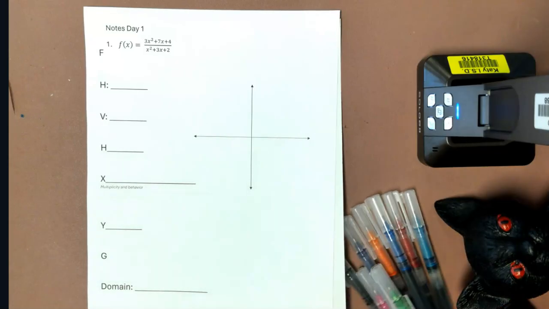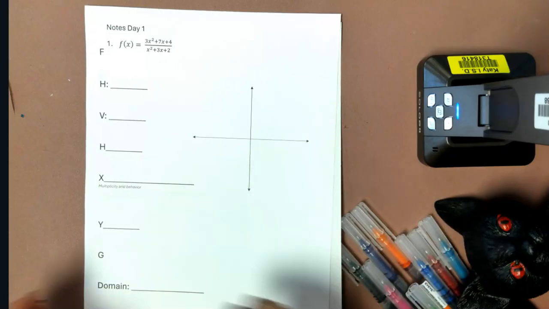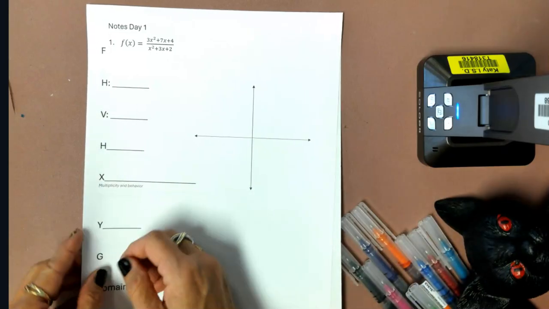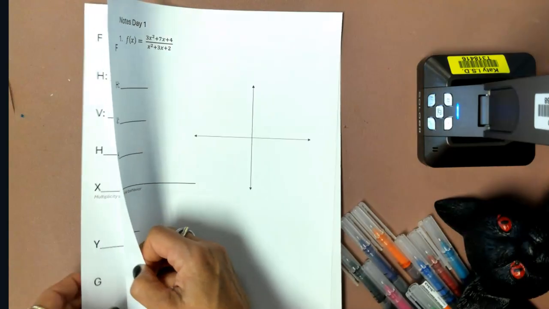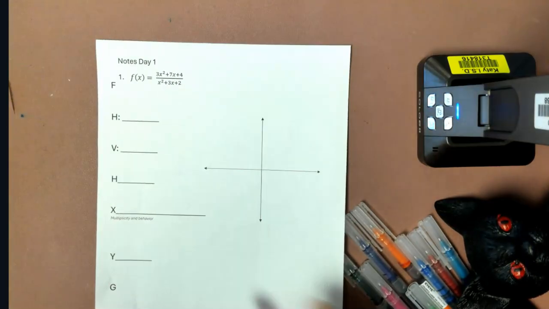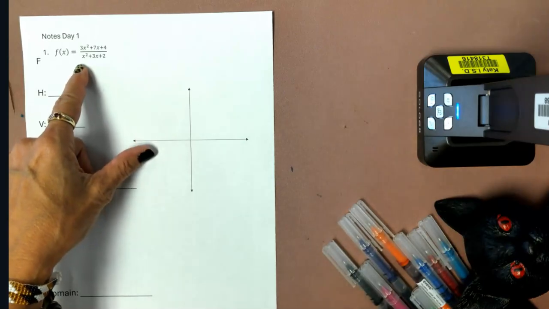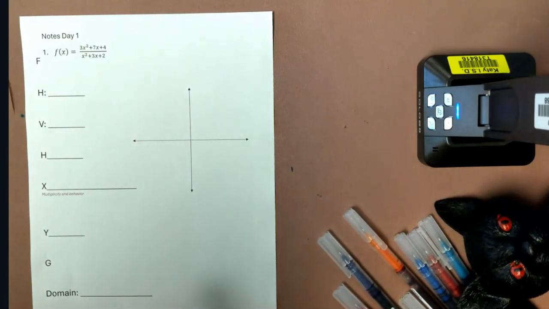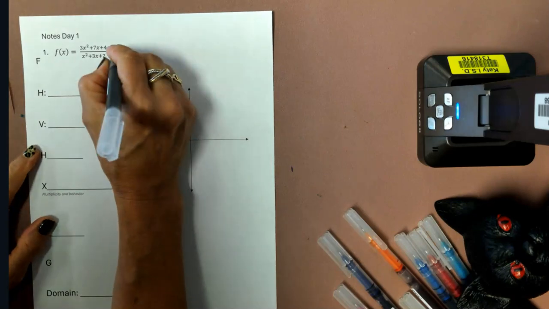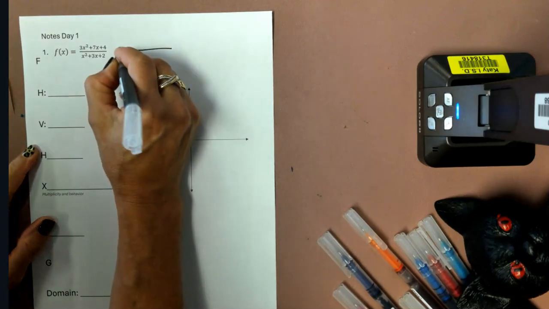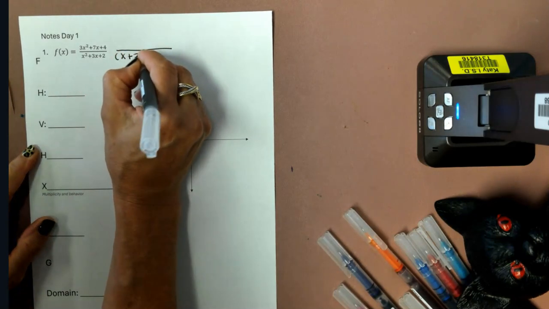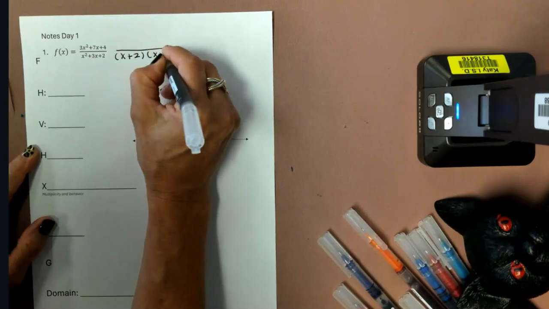Let's get started. The first thing that we're going to do is factor the numerator and the denominator. The denominator seems pretty low level. I do not have an a value in the front, so I'm going to go ahead and factor the denominator. The denominator is going to turn into x plus 2 times x plus 1.